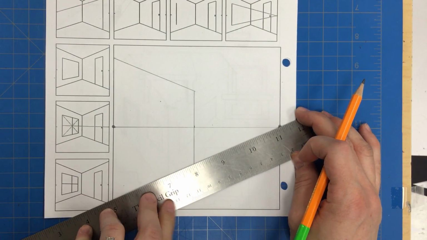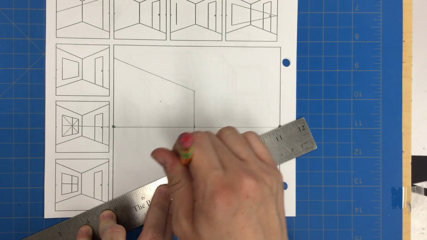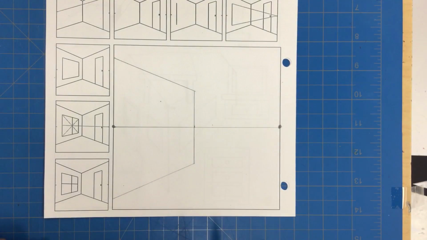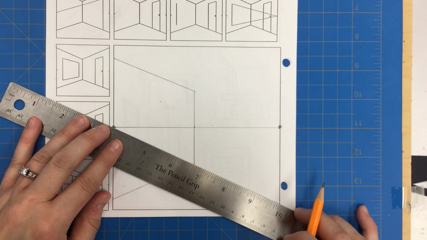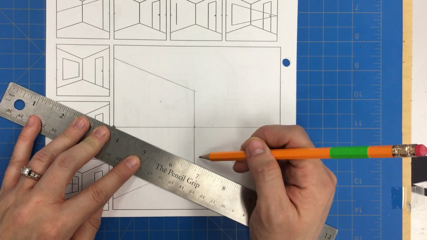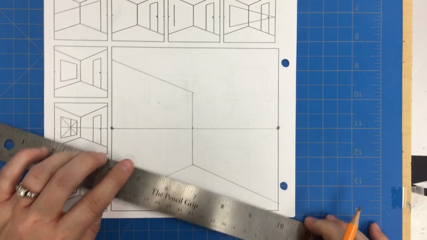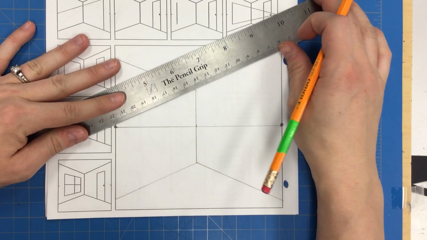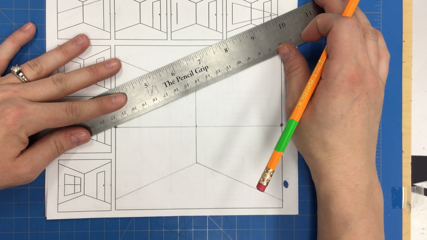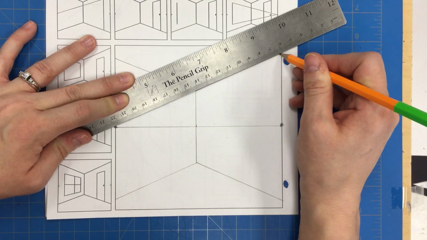So I'm going to line up here with my vanishing point, go from the corner to the left, and then I'm going to do the same thing going the opposite way. So I line up with the corner of my room, line up with my left vanishing point, and then I go to the right. I'm going to do the same thing up here at the top of my corner. I'm going to find the top of that, line up with my vanishing point, draw my line to the right.